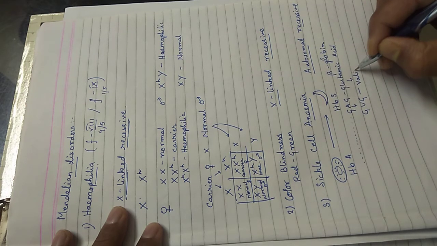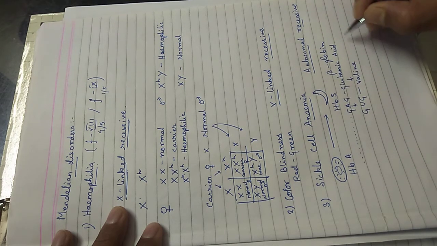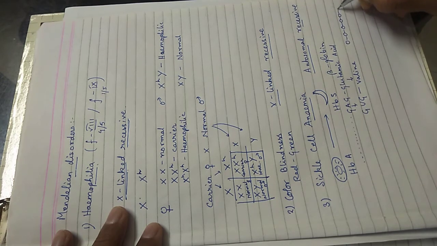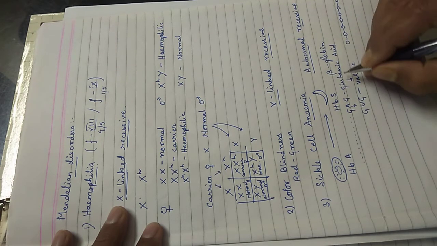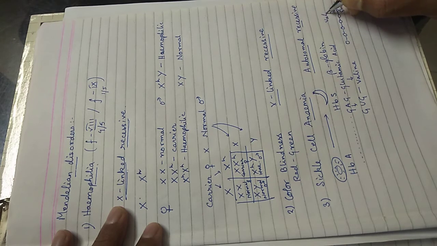So a single change in the amino acid: suppose there is the beta globin chain, globin is a protein, it is made up of amino acids. Suppose this particular amino acid should have been glutamic acid, but instead of glutamic acid, it is replaced by valine.